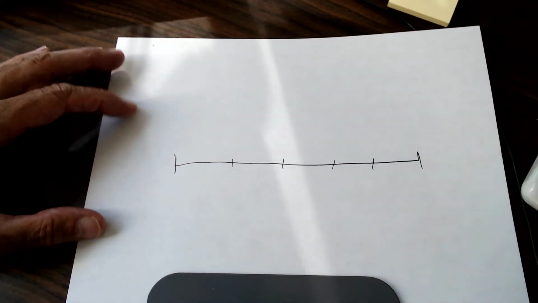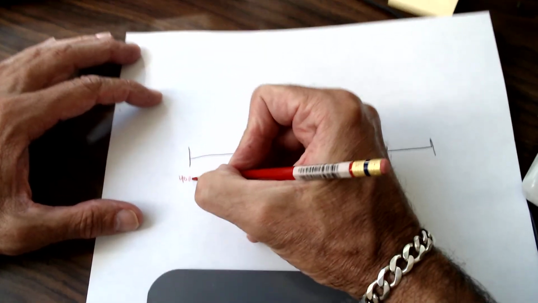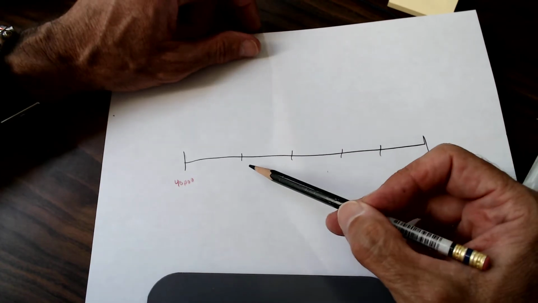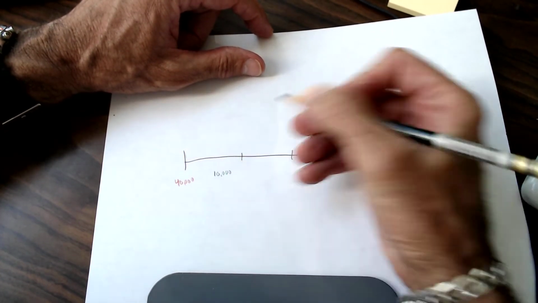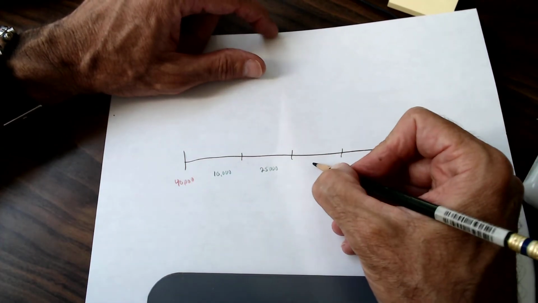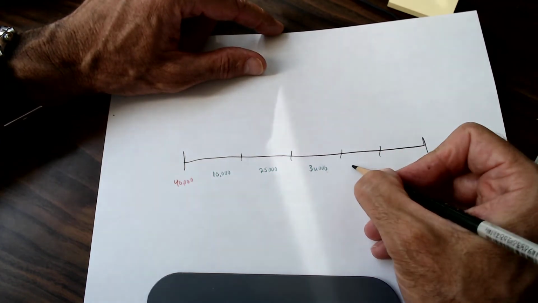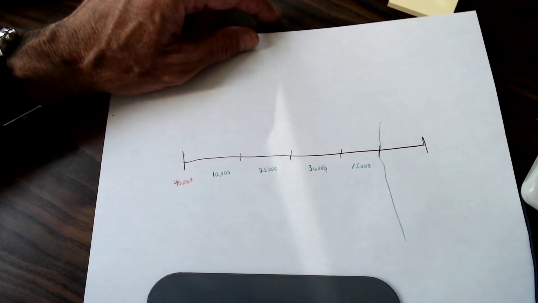Each of these are years. Initial investment, $40,000. We anticipate it's going to take a little time for this thing to get going. So first year I'm going to get $10,000. Next year I'm going to get $25,000. The following year I'm going to get, I'll say, $30,000. And then after that I'm going to get $15,000, and maybe that's where it'll fizzle out.